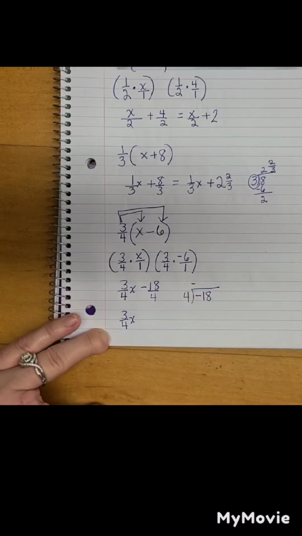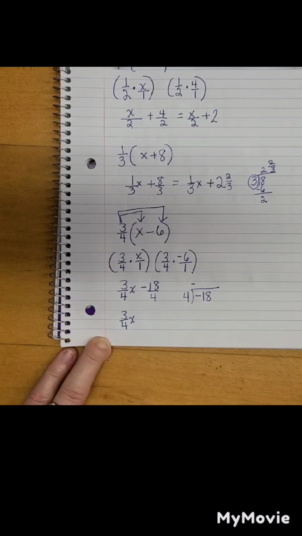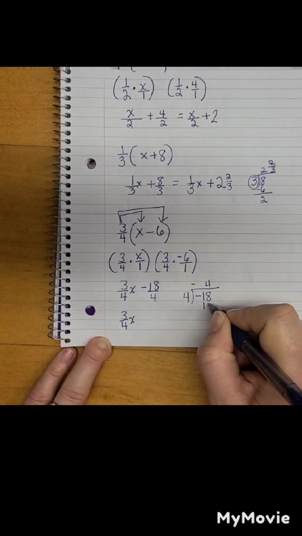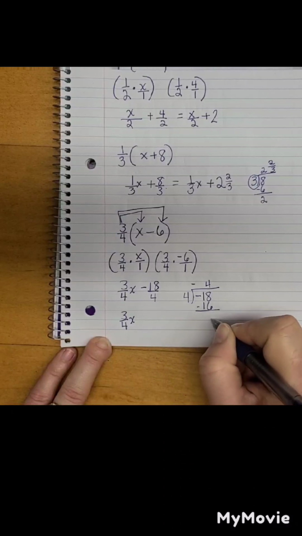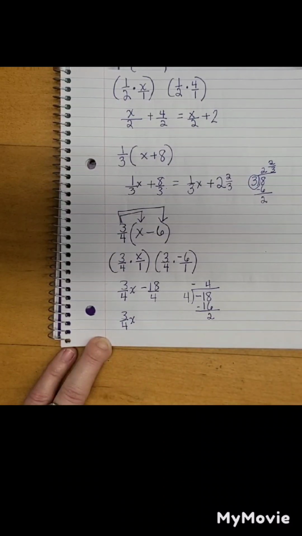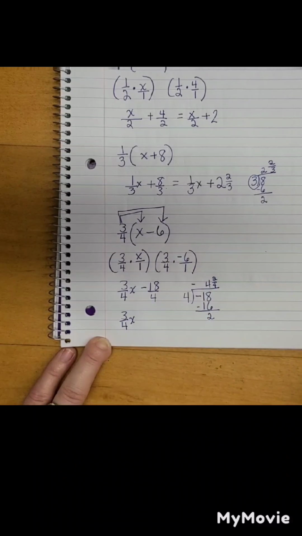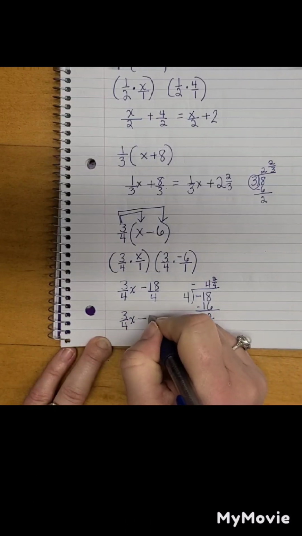We know our answer is going to be negative, so I'm going to go ahead and put it up there. 4 will go into 18 4 times. Thank you, Brennan. Then you would be left with 2. 2 is less than 4, so that's our remainder, right? So we're going to put 2/4. And we know that 2/4, we could reduce that, right? And we could make that -4 1/2.